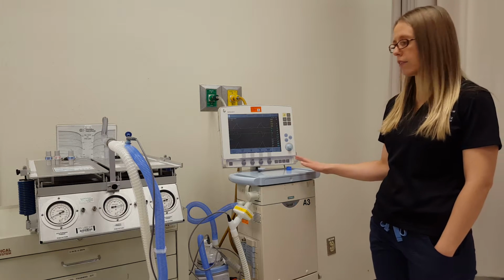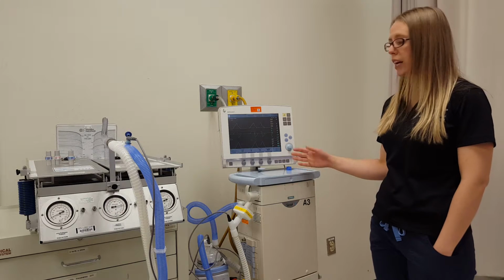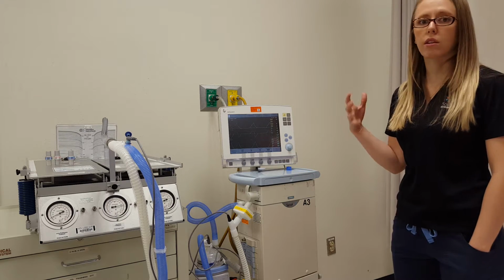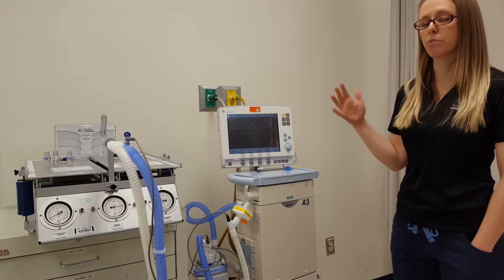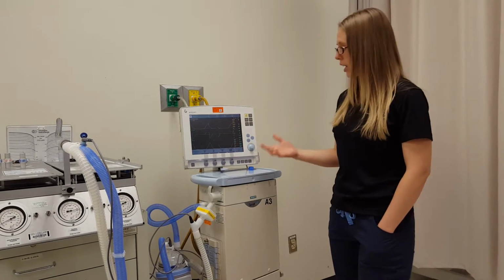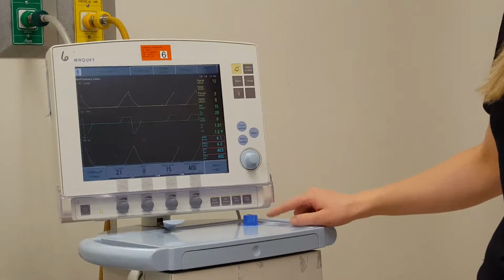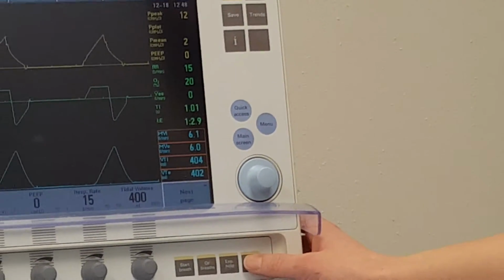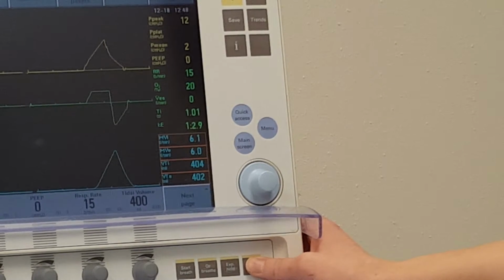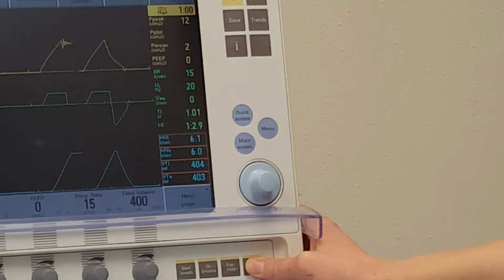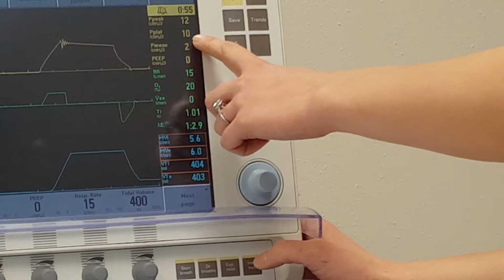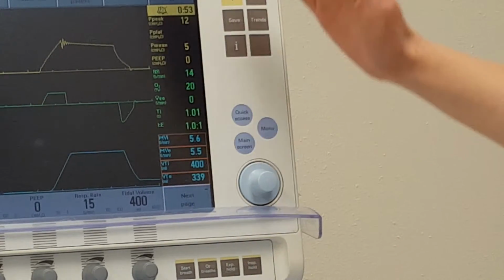Okay, so one thing we haven't really talked about is plateaus. When we were talking in the first videos about compliance and raw, we talked about PIP versus plat. So in order to get a plateau pressure, we're going to do an inspiratory hold. So under here, there's a little inspiratory hold button. So we can go ahead and compress that button, and we're going to see it's going to hold. And we can see what our plateau pressure is. 10. Kind of went 11, 10.